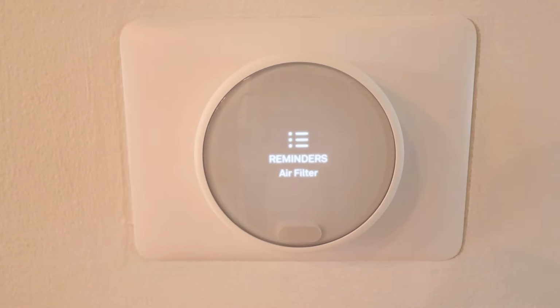And now I'm just going to get a reminder to change my air filters. However, I recommend just doing it at the beginning of heating season and cooling season, or if you're doing a home renovation project where you're getting a ton of dust, go ahead and change it when you're done with that home renovation project and check them periodically, because if you're sanding a lot, you're gonna get dust in your HVAC system, and that is not good for the longevity of your HVAC system.